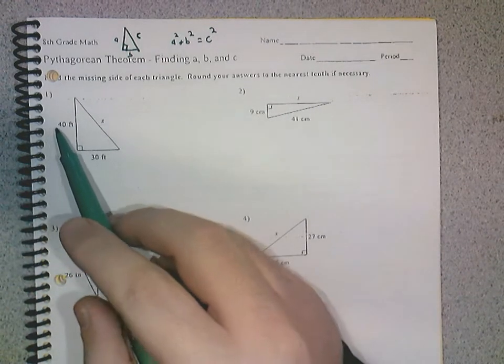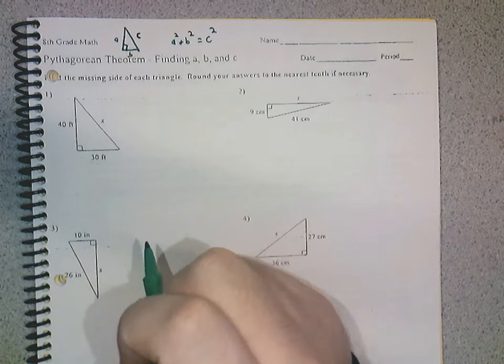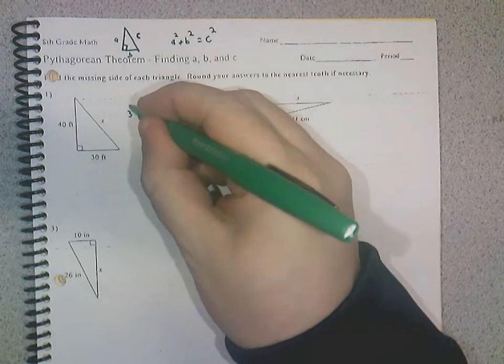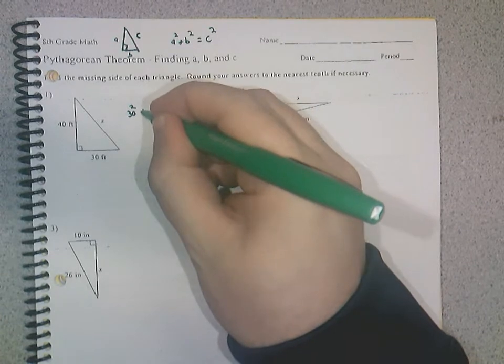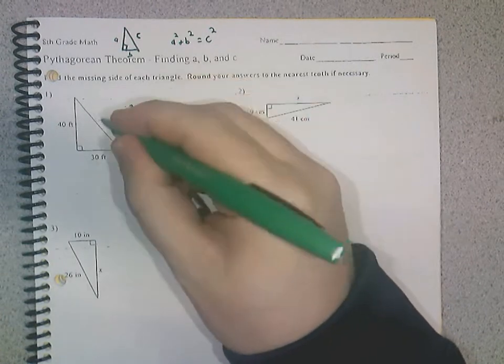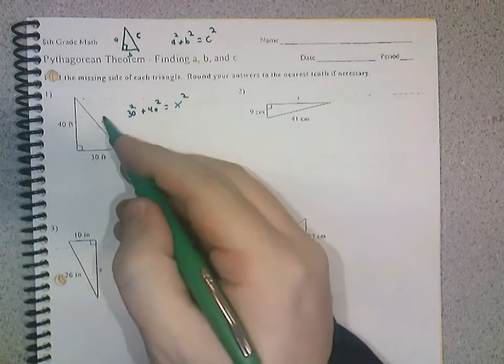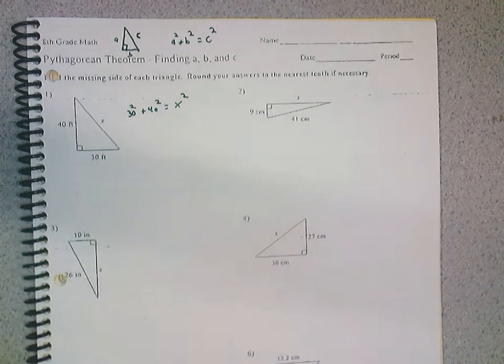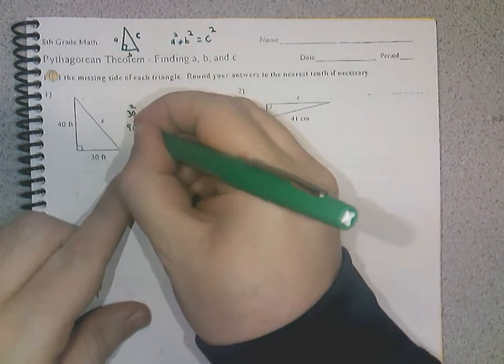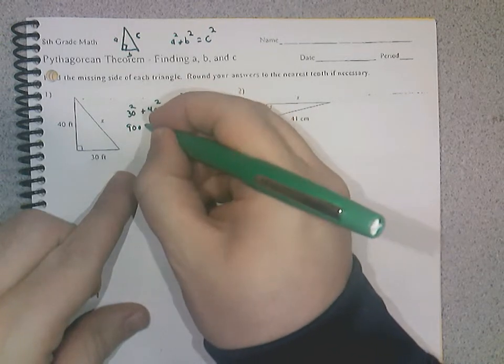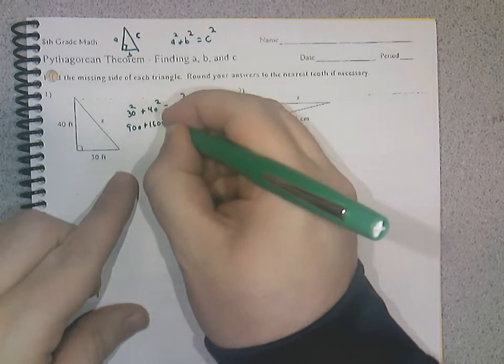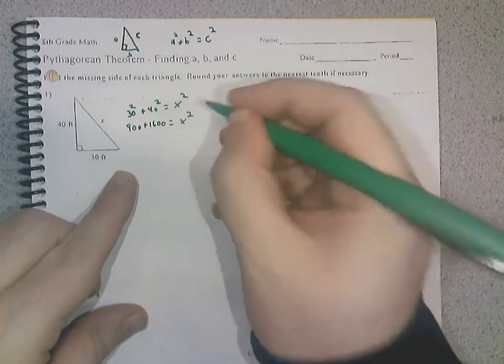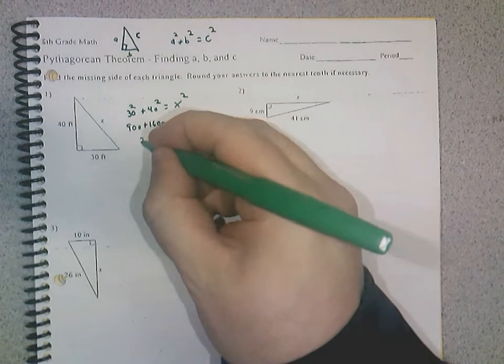So, on number one, we've got 30 feet and 40 feet. So if we square those, 30 squared plus 40 squared, it's going to equal that x squared. Because again, C is always that longest side, the side opposite the 90-degree angle. So if I square those, so 30 squared is 900. And 40 squared is 1600. That's going to equal x squared.